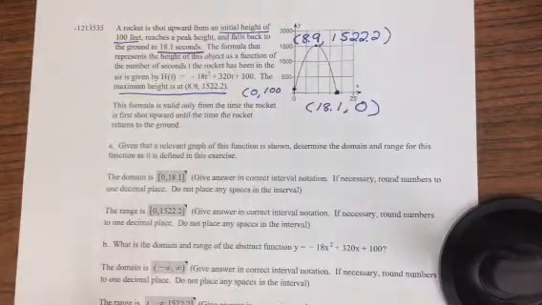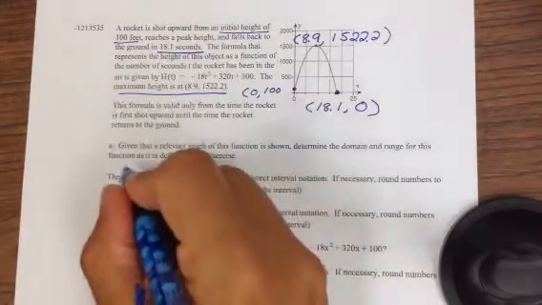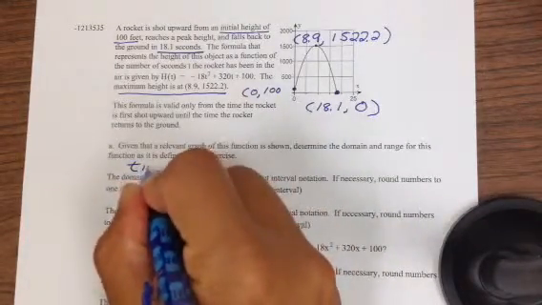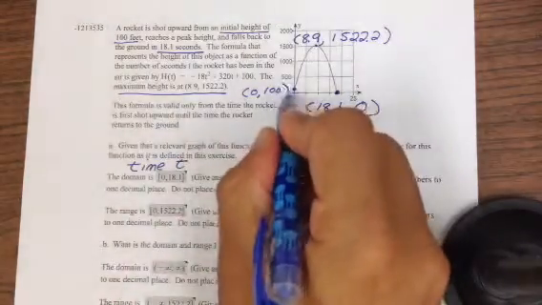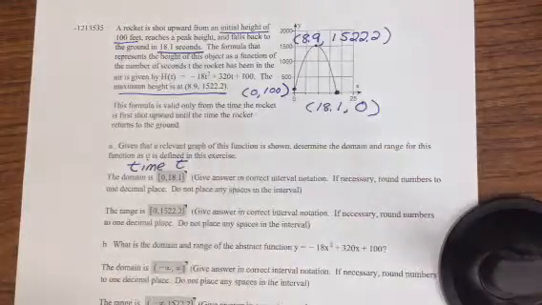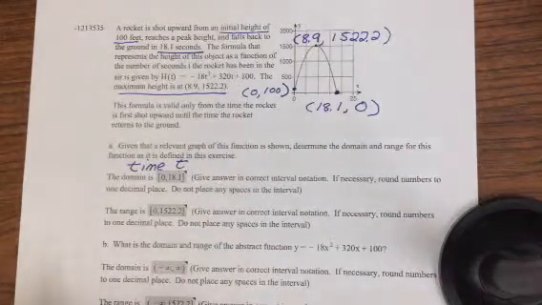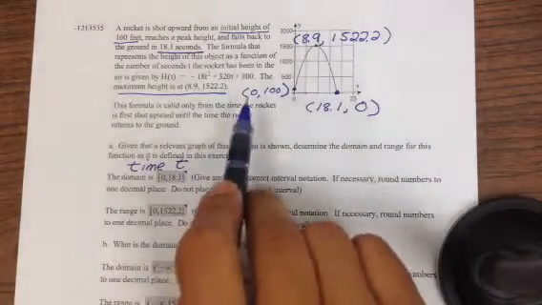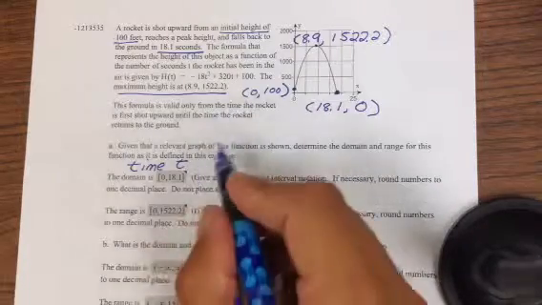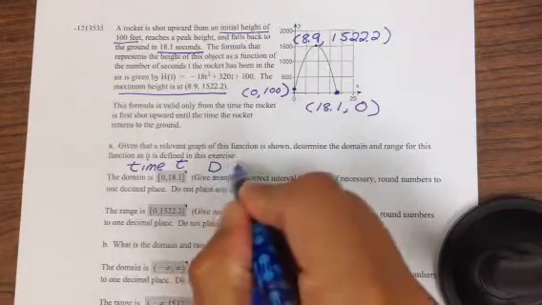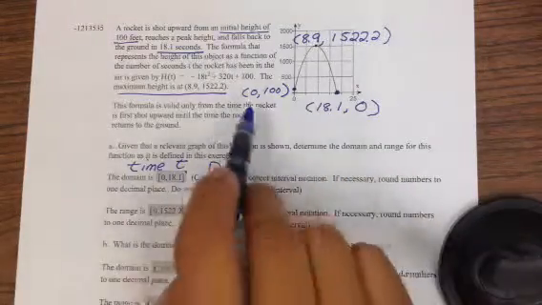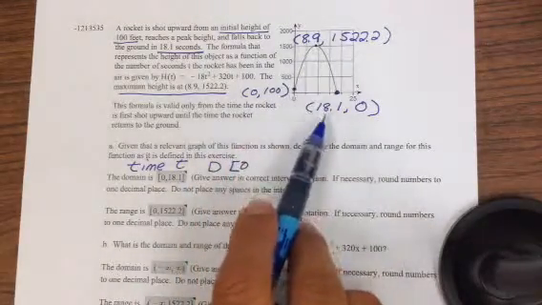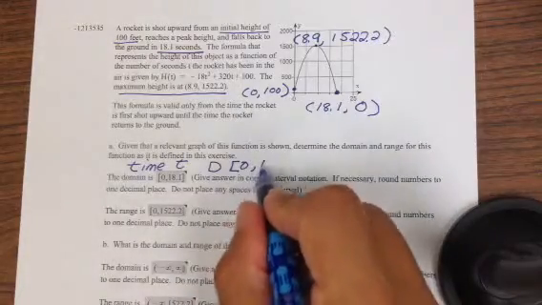The domain is a set of all possible inputs. In this case, my input is the time. So, I need a parenthesis for that point. What times did this occur? Well, it occurred from when it was first launched, time 0, until it went up and it came back and hit the ground 18.1 seconds later.